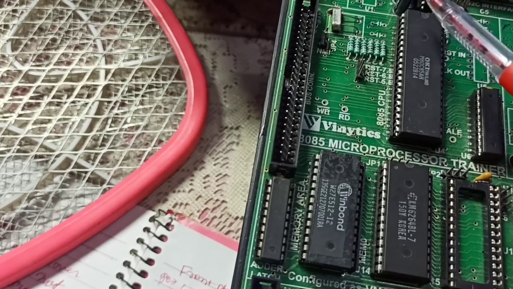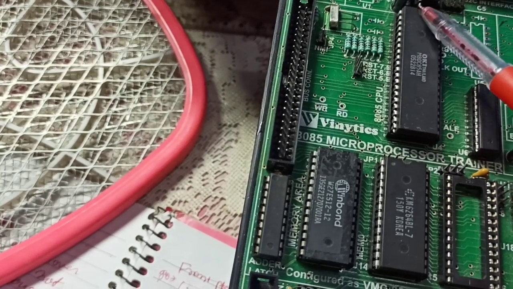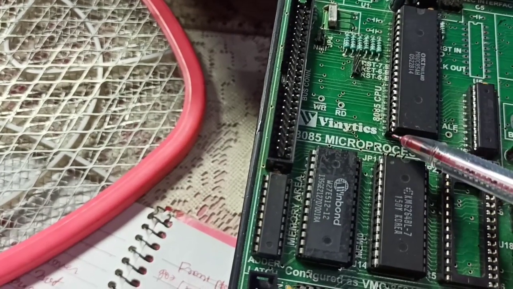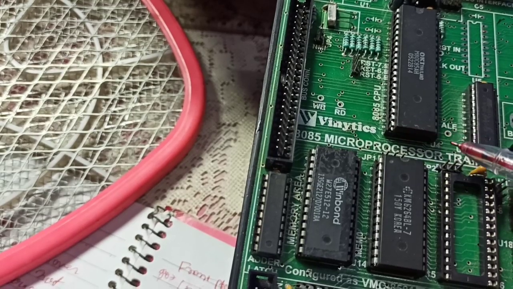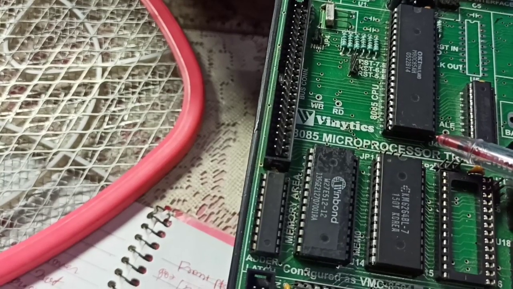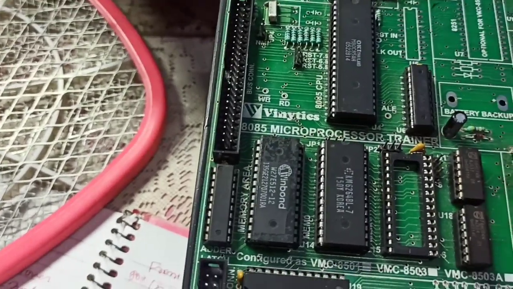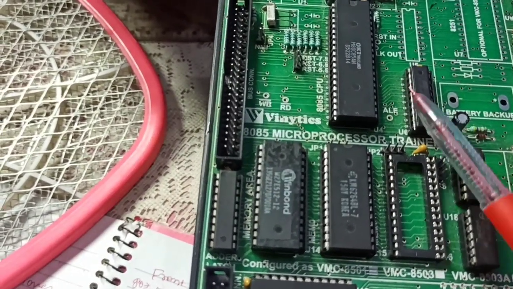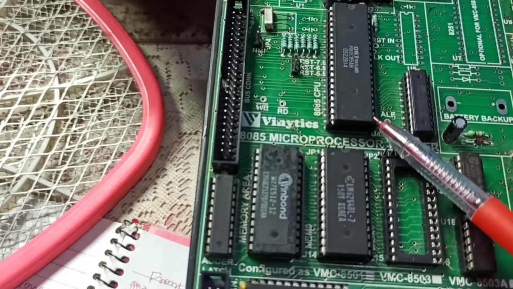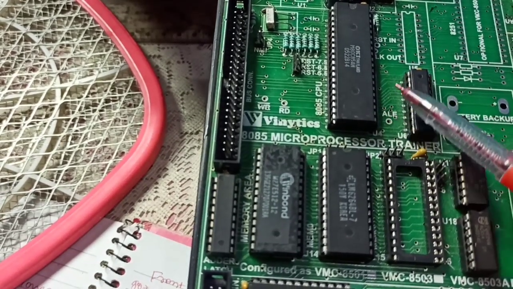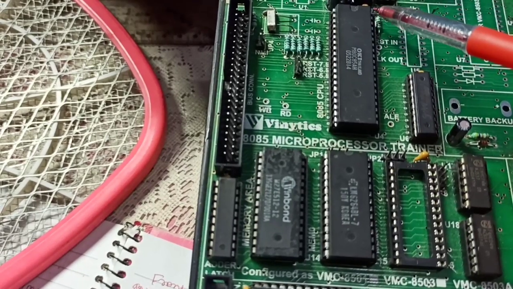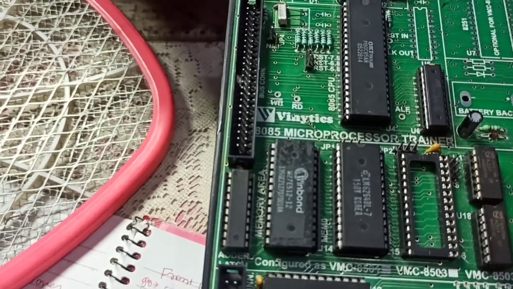We start counting at the left side of the notch from 1 up to 20, and then we count 21 from the bottom right. In any kind of IC we have to count the pins like this: 21, 22, 23 and up to 40. It has a total of 40 pins.